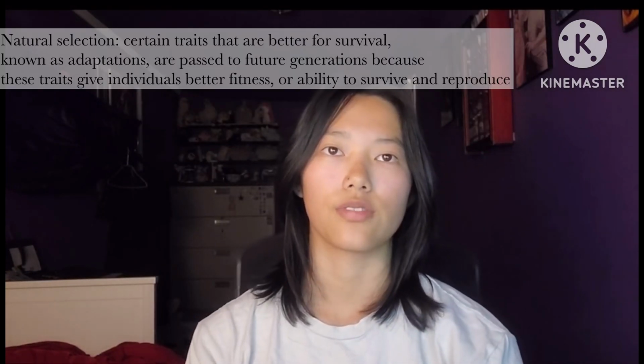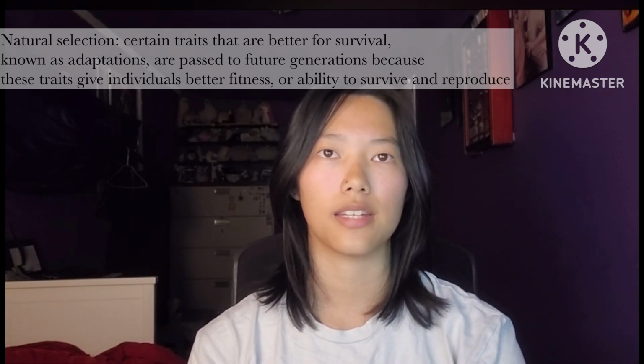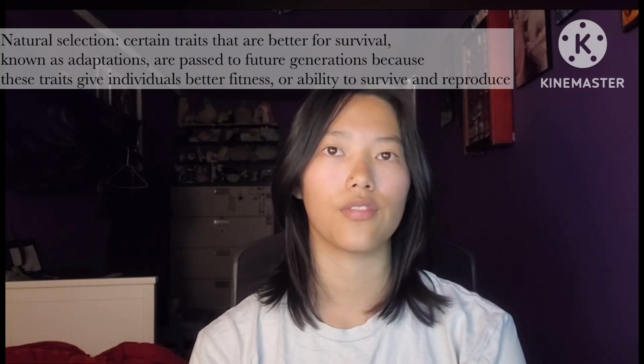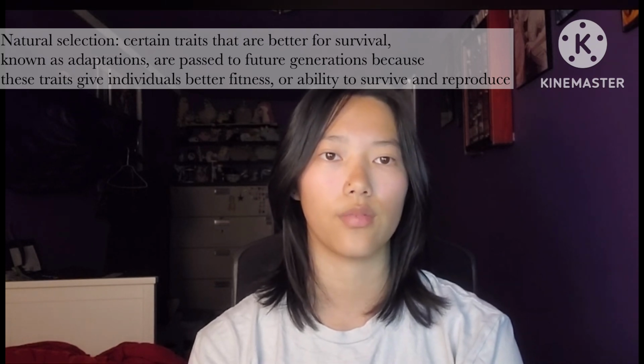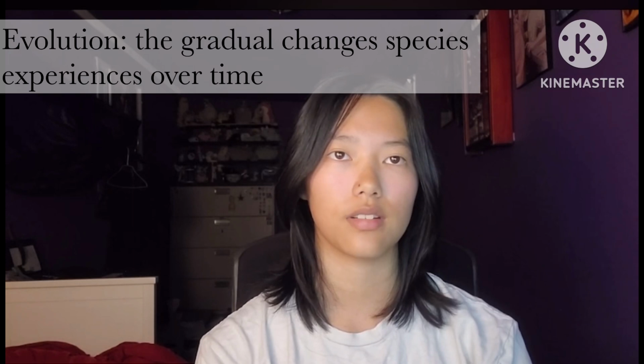Species evolve by natural selection, a process in which certain traits that are better for survival, known as adaptations, are passed to future generations because these traits give individuals better fitness, or ability to survive and reproduce. These adaptations can include camouflage, body structure, resilience to certain diseases, and tolerance of types of environmental conditions. This process is referred to as evolution, or the gradual change a species experiences over time. There is both micro and macroevolution.